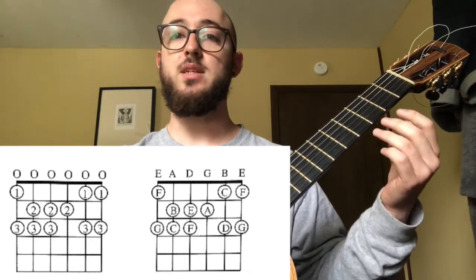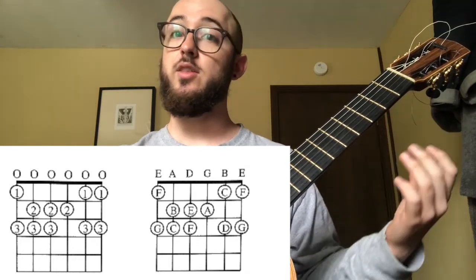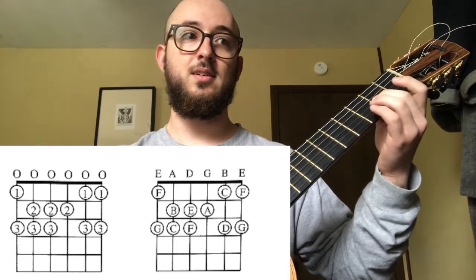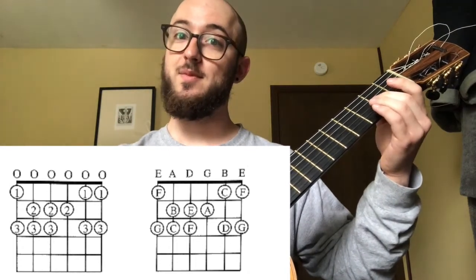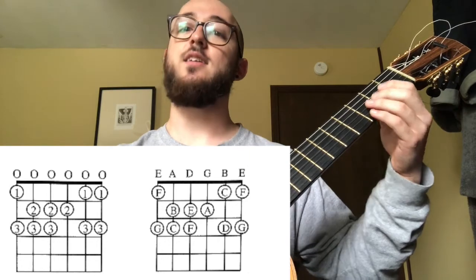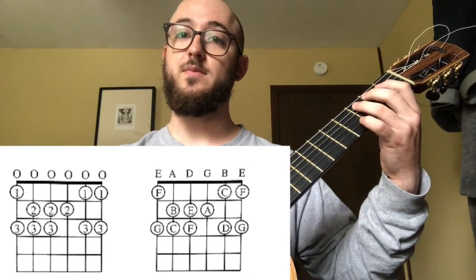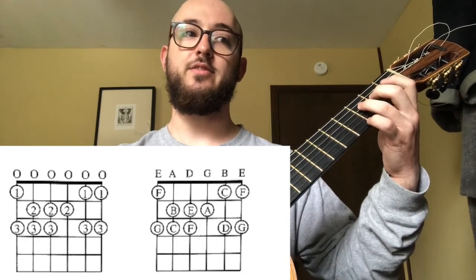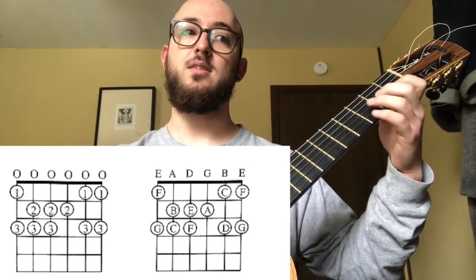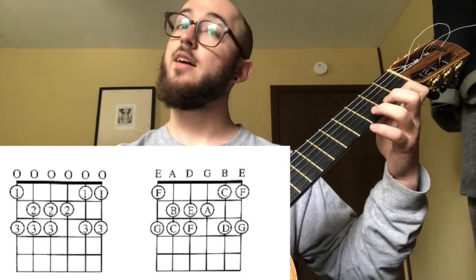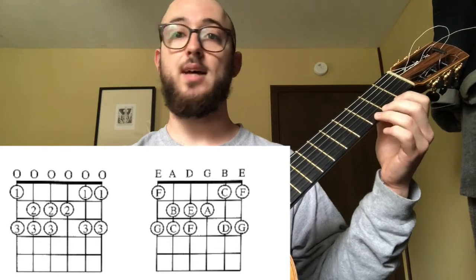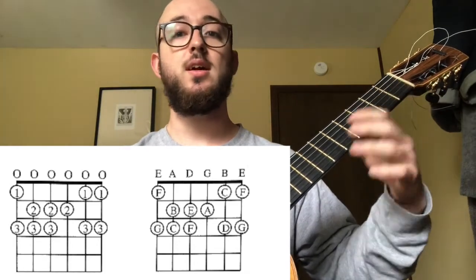You want to get away from these diagrams and not have to look, and know that G goes to A, my apologies, and that A goes to B, goes to C, goes to D, and then E, F, G, A, B, C, D, E, F, G. So if you go from low to high, it's a very normal alphabetical pattern, going from A to G and then repeating back on itself again. So just play with that and get familiar.